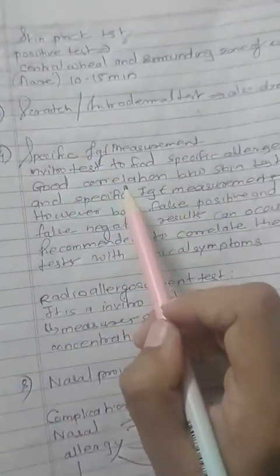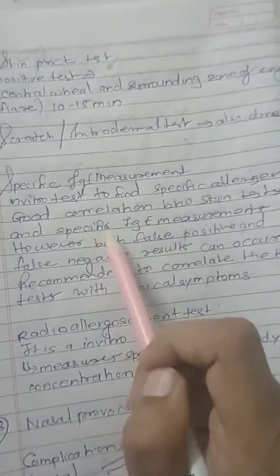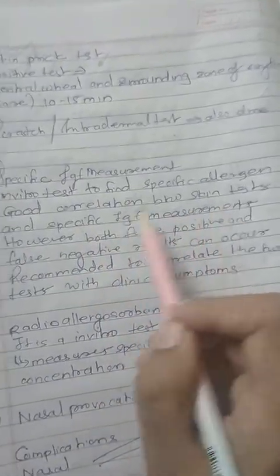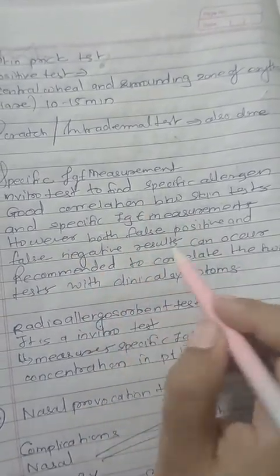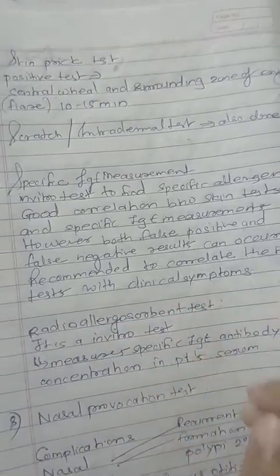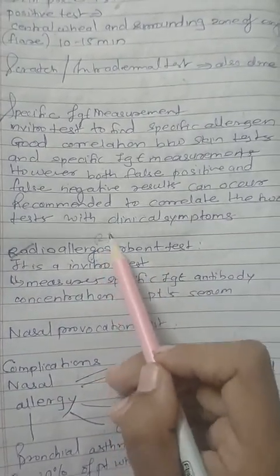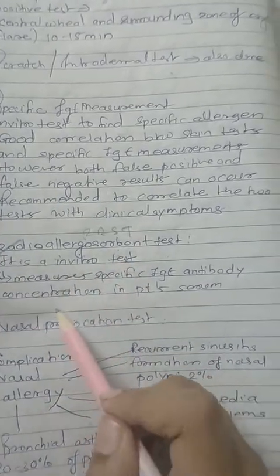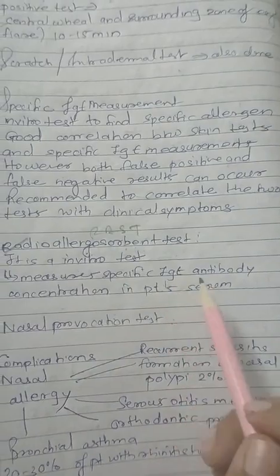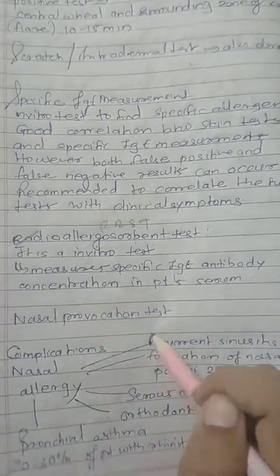Then talking about specific immunoglobulin measurement, an in vitro test to find the specific allergen, there is good correlation between the skin test and specific IgE measurement. However, both false positive and false negative results can occur. It is recommended to correlate the two tests with clinical symptoms. Also, we have one more, which is the radioallergosorbent test known as RAST. What is this? It's an in vitro test. It measures specific immunoglobulin E antibody concentration in patient serum.